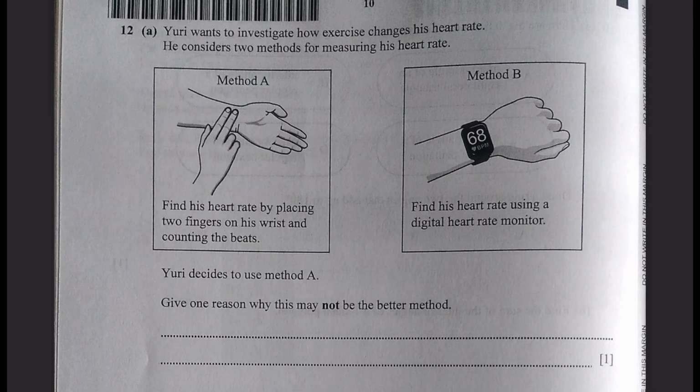Question 12. A. Yuri wants to investigate how exercise changes his heart rate. He considers 2 methods for measuring his heart rate. Method A and B. Method A is finding his heart rate by placing 2 fingers on his wrist and counting the beats. And method B is finding his heart rate using a digital heart rate monitor. Yuri decides to use method A. Give one reason why this may not be the better method. We can see that by placing 2 fingers on the wrist and counting the beats, you might easily lose count of the beats, right?